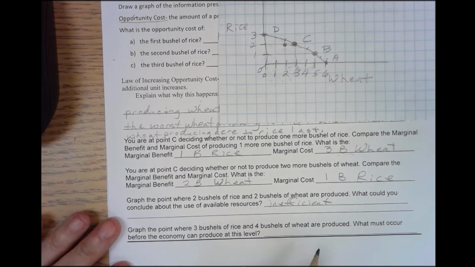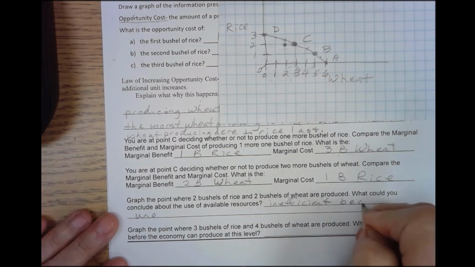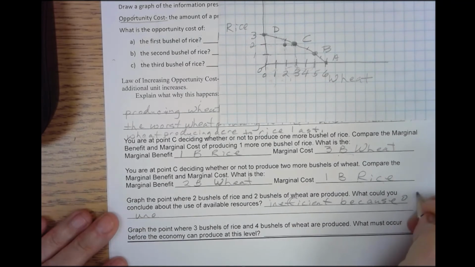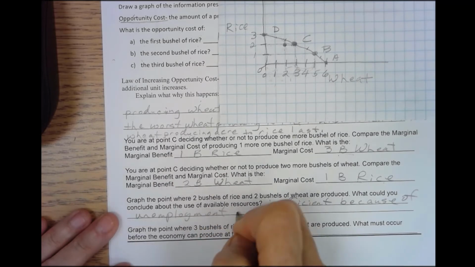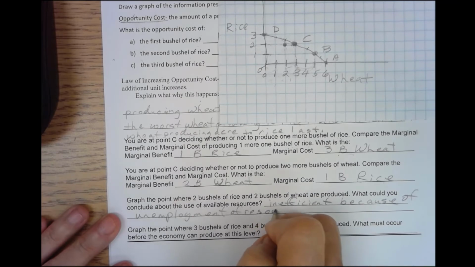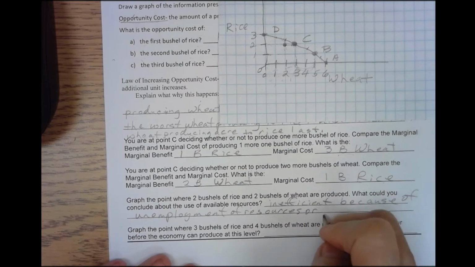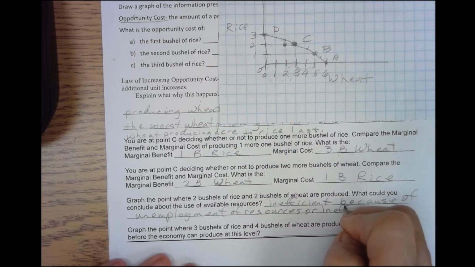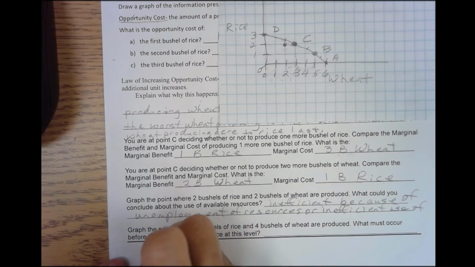And the reason that it's inefficient is that we have unemployment of resources, or maybe we're not using all of our acres, maybe we aren't using all of our labor, or inefficient use of resources.